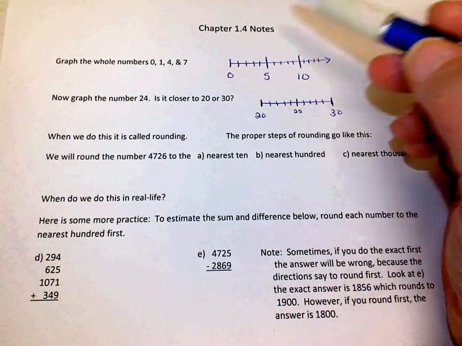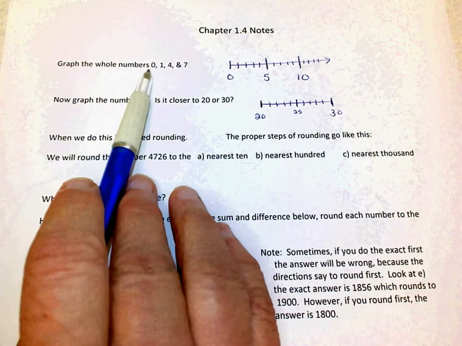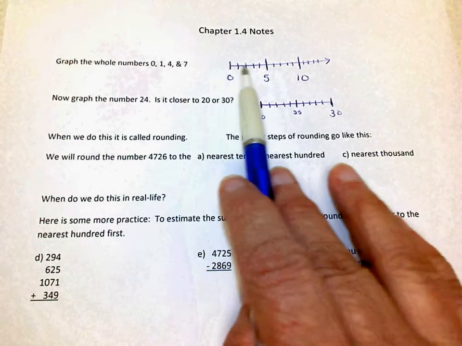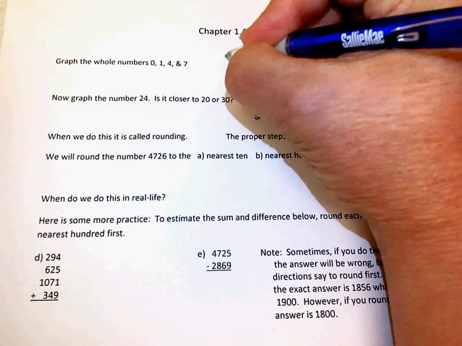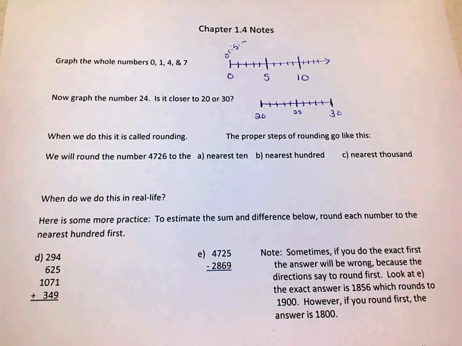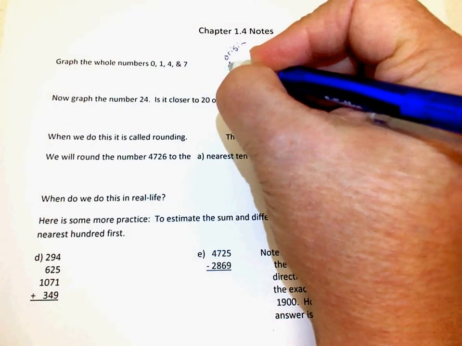Okay, chapter 1.4 notes says graph the whole numbers 0, 1, 4, and 7. What we do is we graph it on what's called a number line, and 0 on the number line is called the origin. Now, 0 obviously is right here at the very beginning.